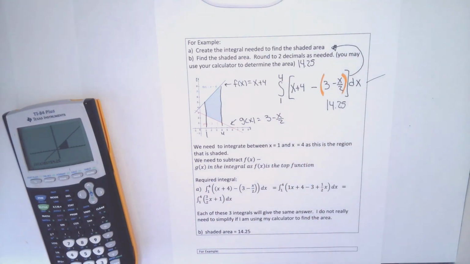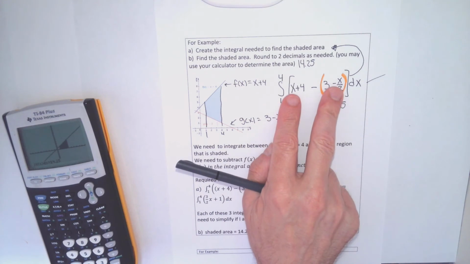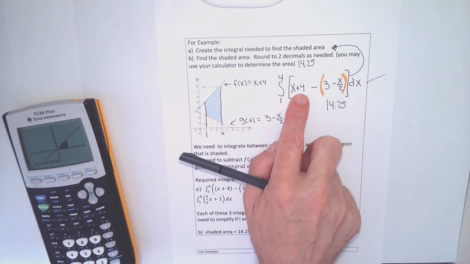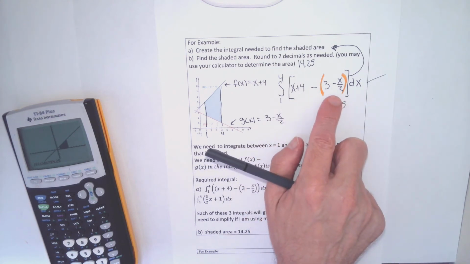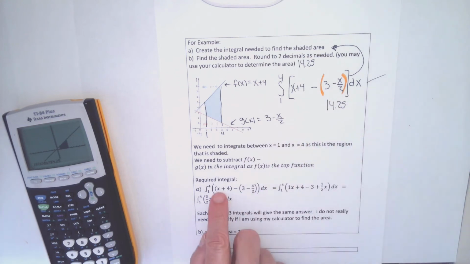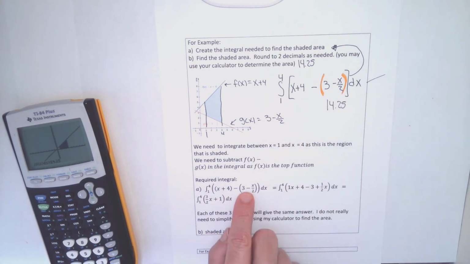It's always nicer if you simplify. So down here I did the simplification. I put both functions in parentheses. It's not necessary ever to put the first function in parentheses, and the second function needs to be in parentheses if it has more than one term. So there's my top function minus the bottom function. And then I cleared the parentheses and wrote the problem a little bit differently.